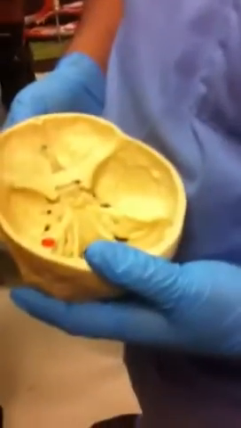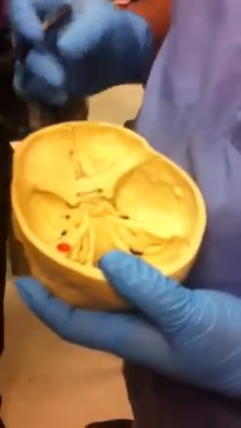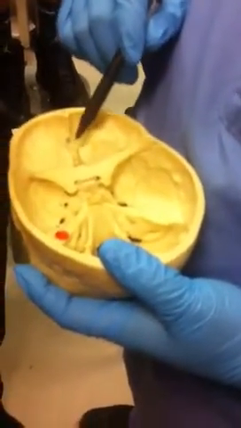So we're going to look at the inner part of the skull here. We'll start out where the front of the skull is, or basically the front of the cranial cavity. And you'll see that there's a shark fin-like structure sticking out here. This shark fin structure is called the crista galli.